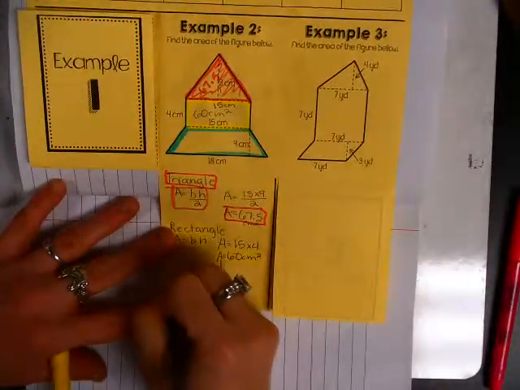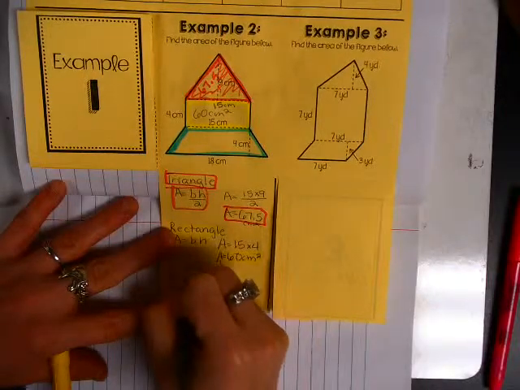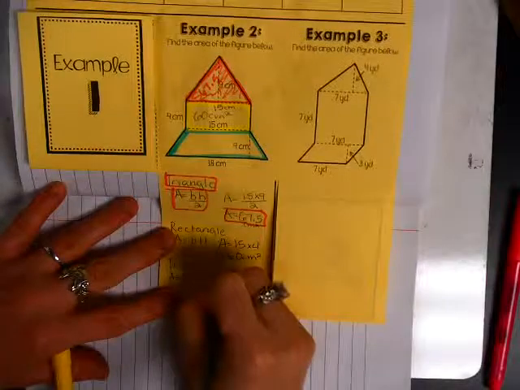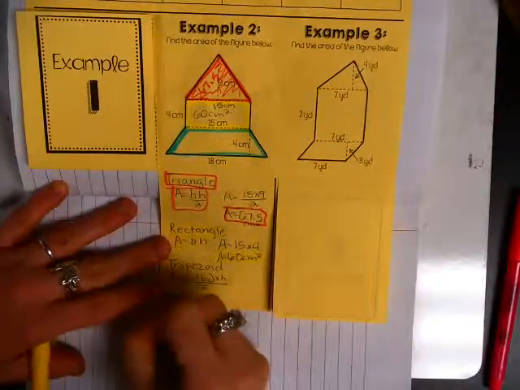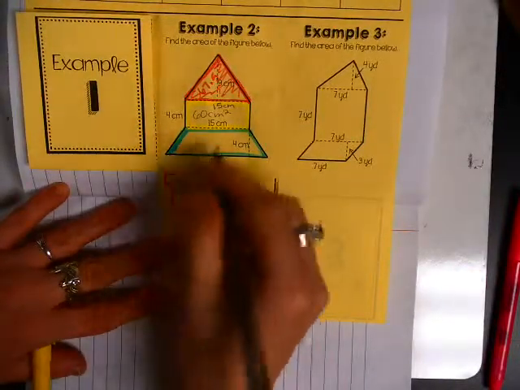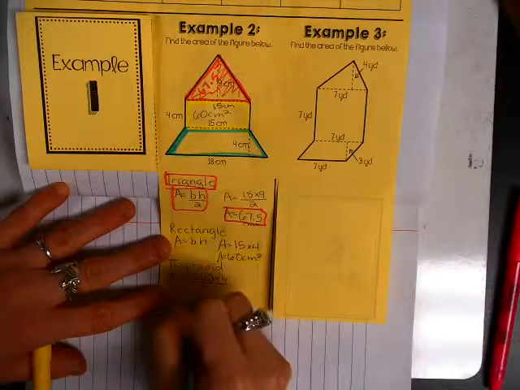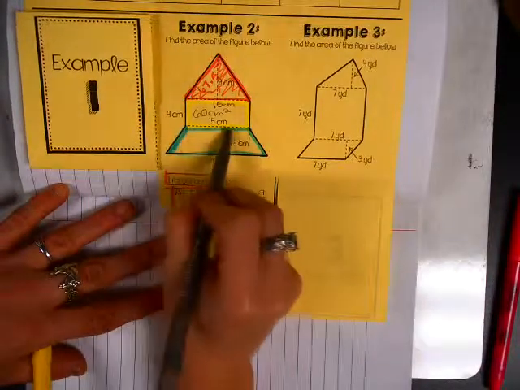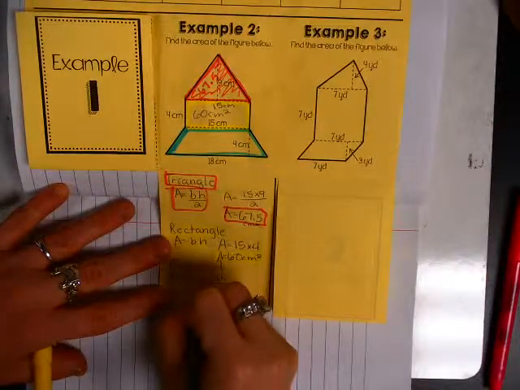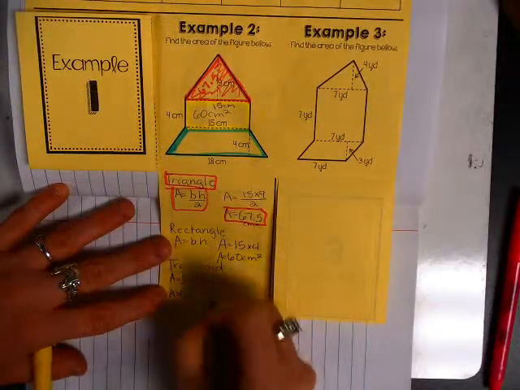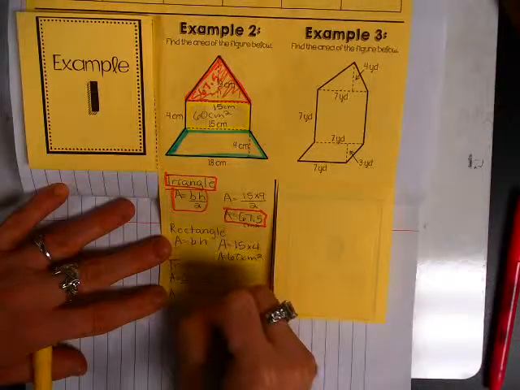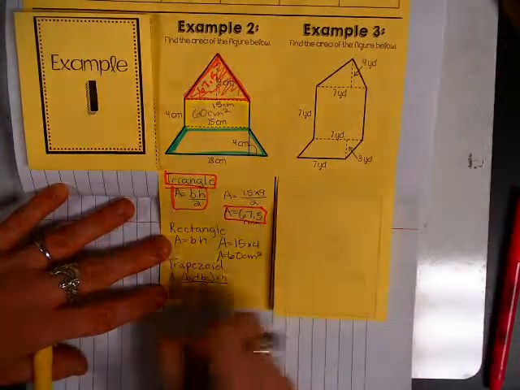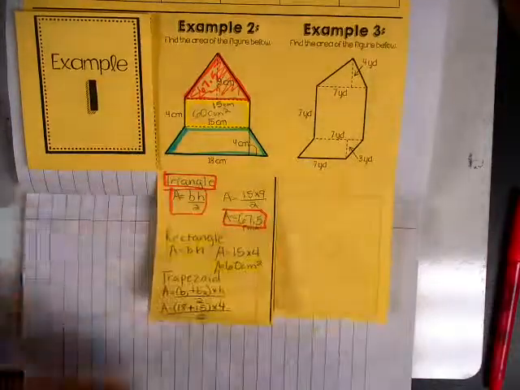Okay, so we now have 67.5, 60, and then let's find this one. The trapezoid's formula is A equals B1 plus B2 times height divided by 2. Okay, B1 is 18 plus B2. We got to look back up here to this 15 times 4 is the height, because notice this makes the H. Okay, and then all divided by 2.